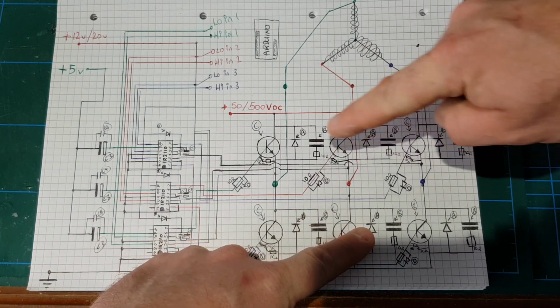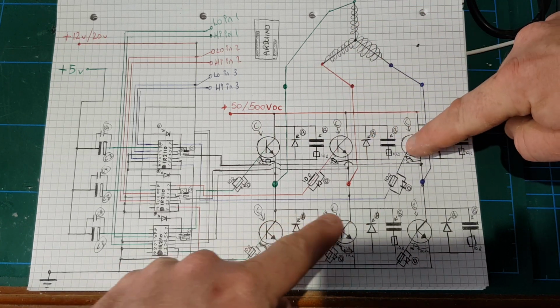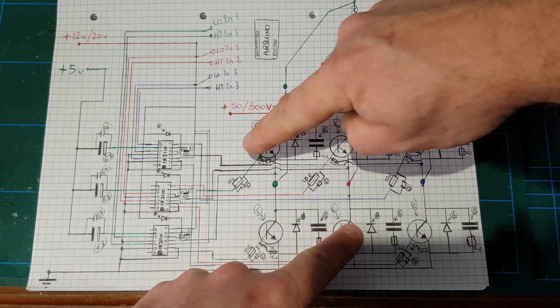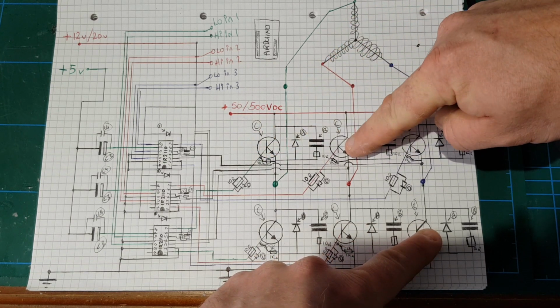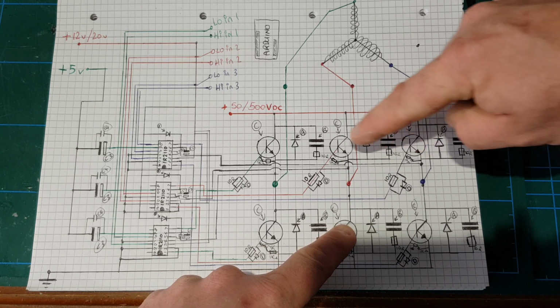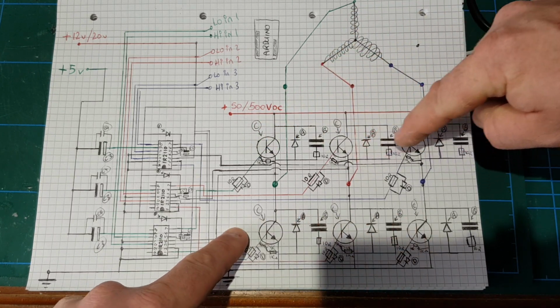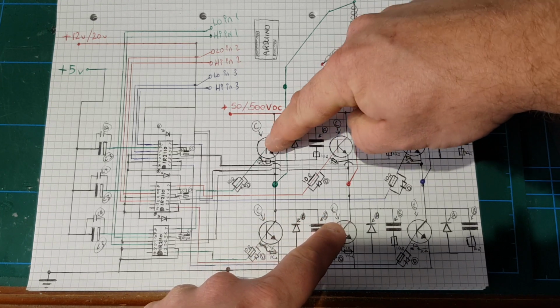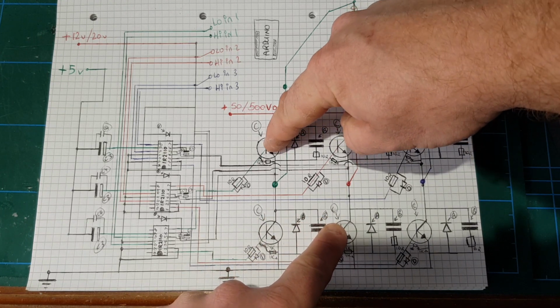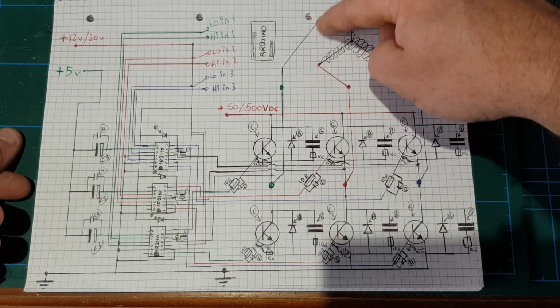2, 3, 1, 2, 3, and so on, and back to the start again. So that's what we're going to do. Continue that pattern, and that will give you your rotating magnetic field.